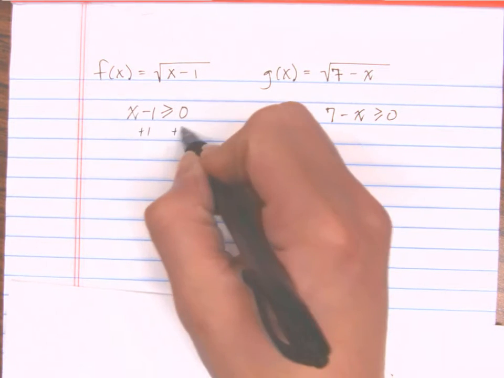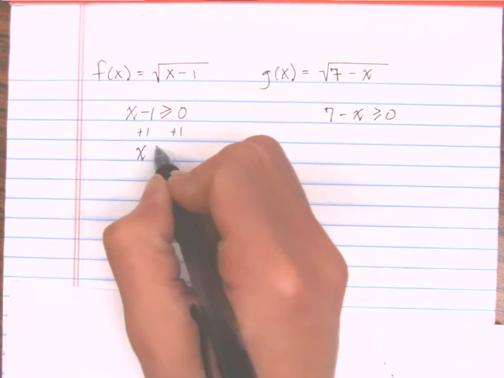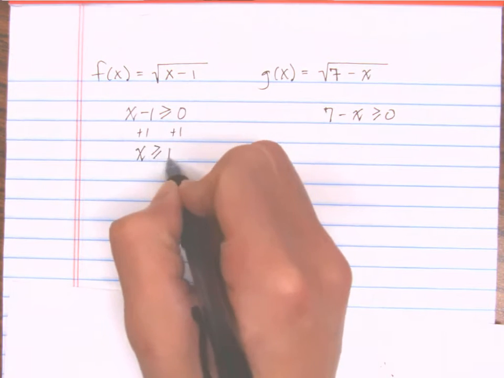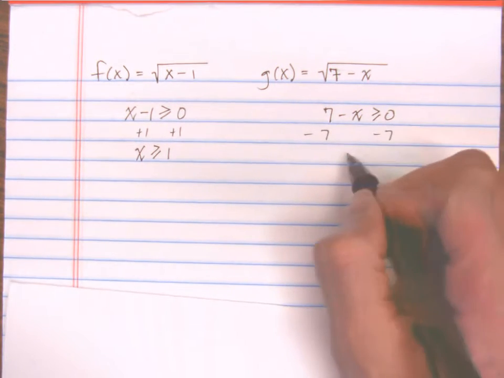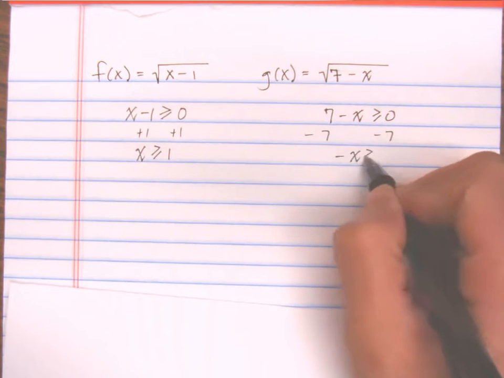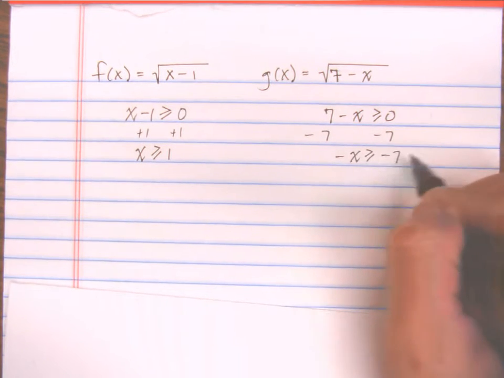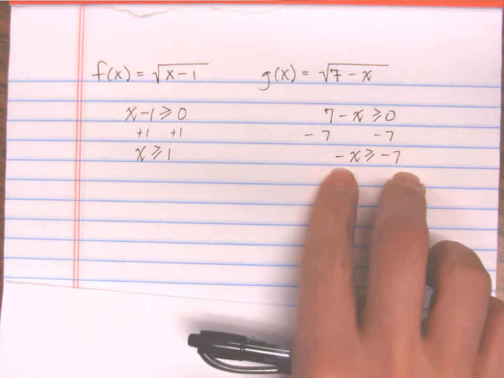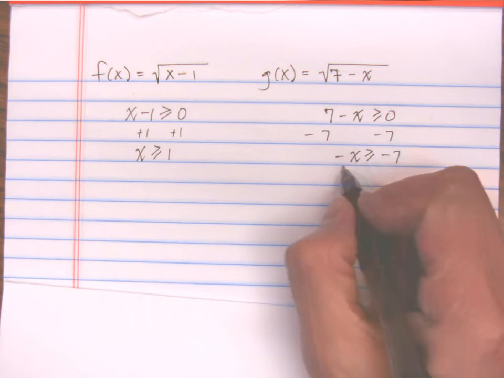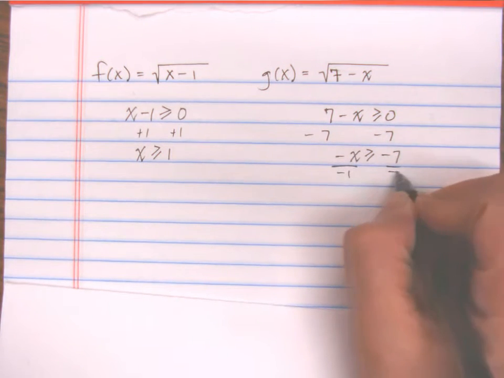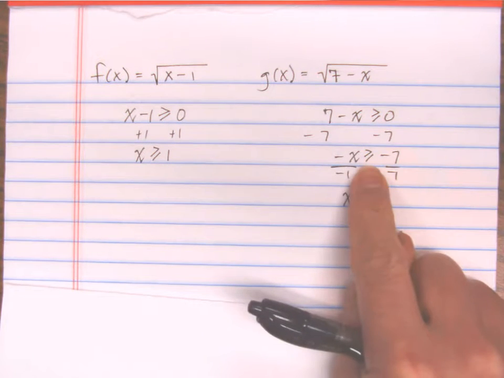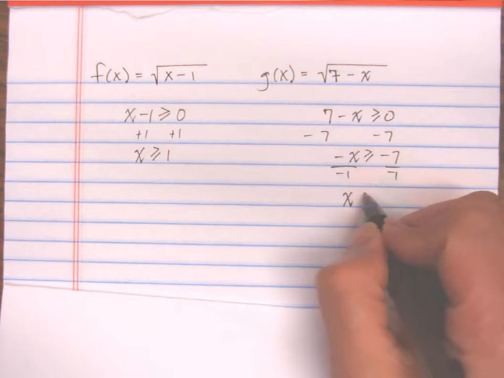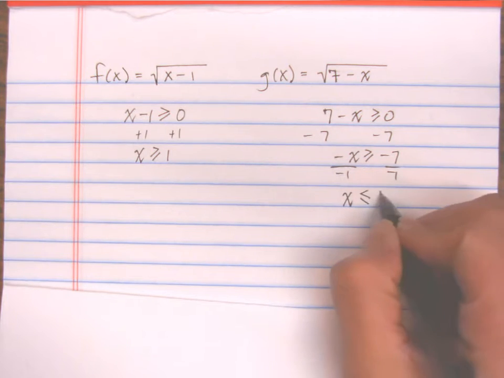So plus 1 here. I've got x greater than or equal to 1. Here I'm going to subtract 7 from both sides. I end up with negative x is greater than or equal to negative 7. I don't want my x value here to be negative, so I divide both sides by negative 1. And when I do that, remember that my sign here changes direction. So now I'm looking at x as less than or equal to 7.